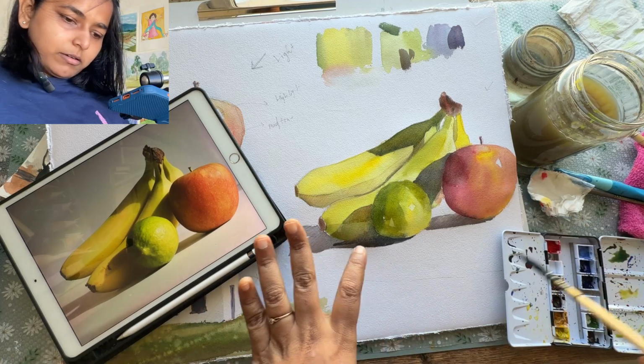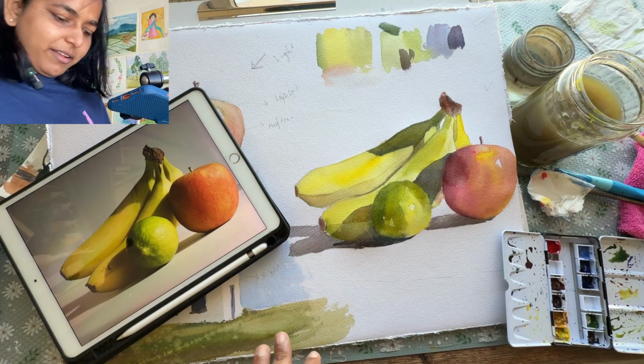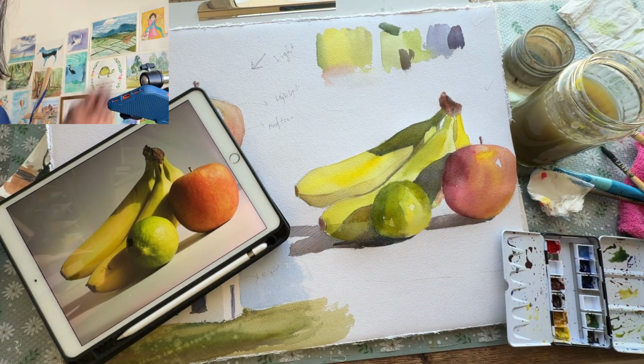I think it looks fine. It looks good. So the mid-tone is done.